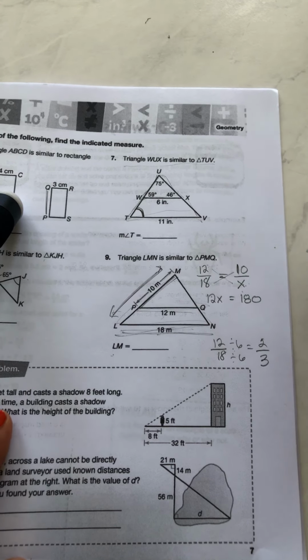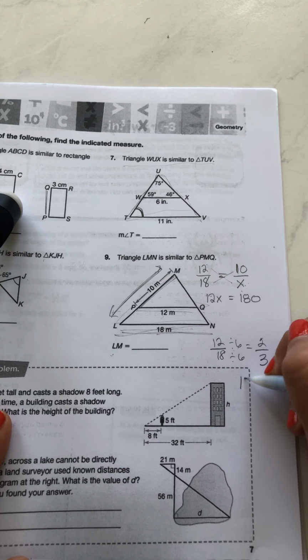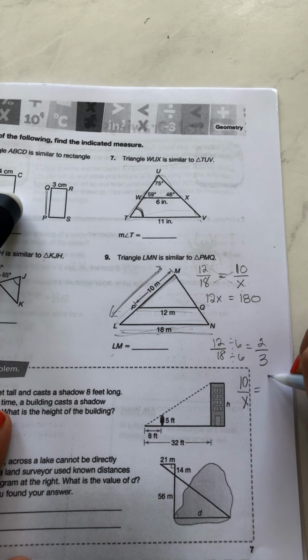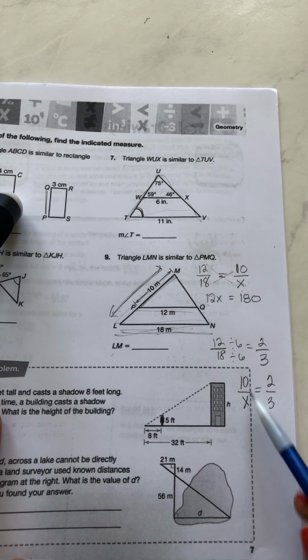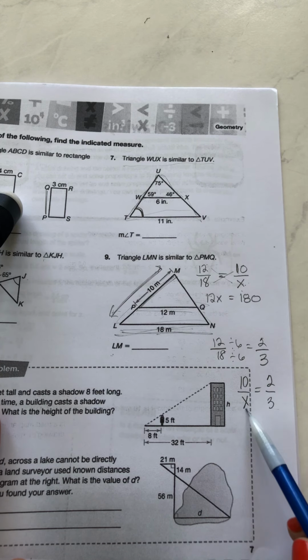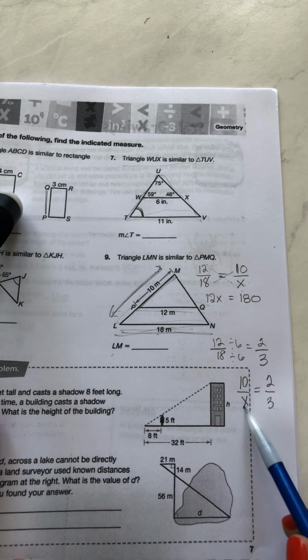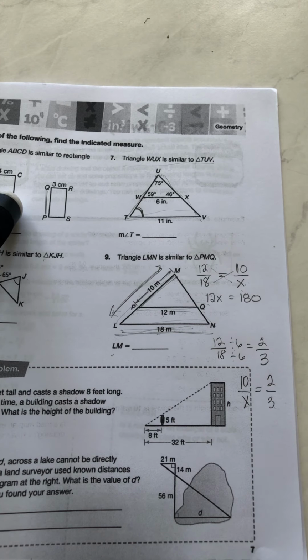So then if you wanted to make 10 over x equivalent to 2/3, what would you do to these? Like, how would you figure this out? What would this be if it was equivalent? Or then again, you can also cross multiply this to make it simpler. So 30 equals 2x, x equals. All right, so you can finish that one.